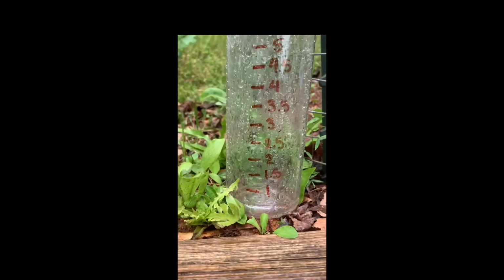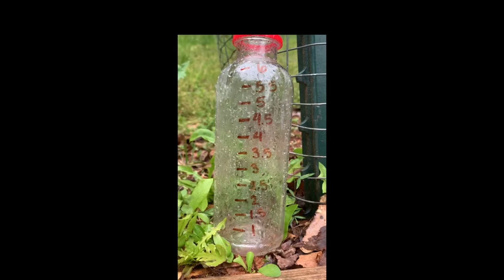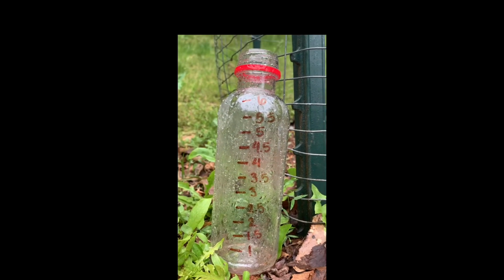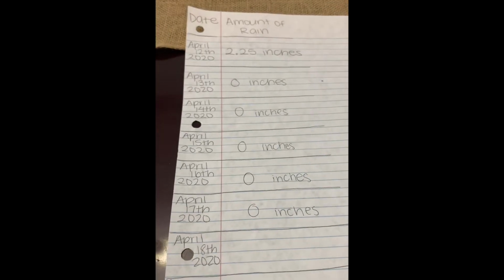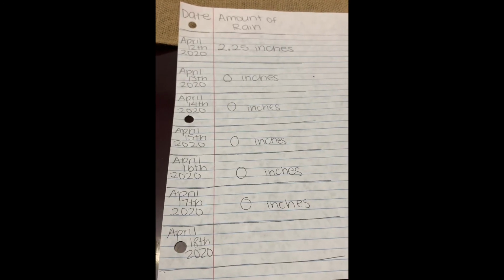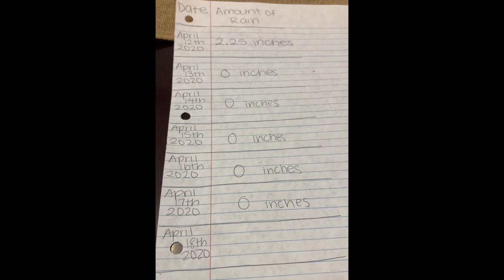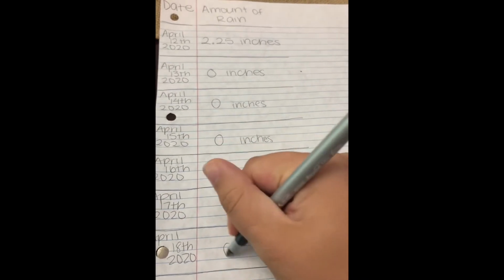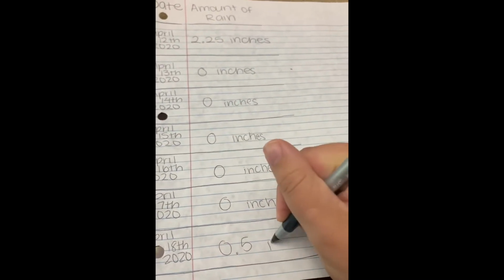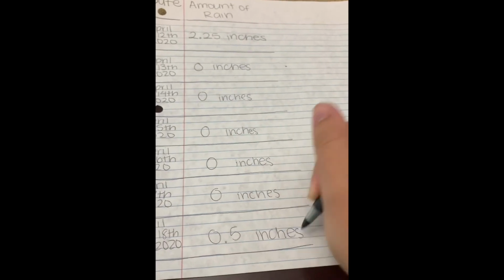So it's the morning of April 19th, and as you can see, we're still getting rain, so we're going to go check our rain gauge and see how much rain we got for all of April 18th. So here's our rain gauge, and as you can see, it's really wet, and it looks like we got ½ inch of rain for April 18th. Okay, so it's our final day of keeping track of the rain for the week, and as you guys just saw outside, it's the morning of April 19th, and it's still raining, but we've gotten 0.5 inches of rain on April 18th last night.